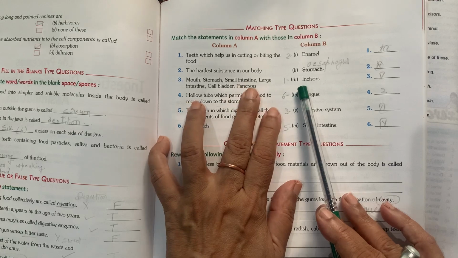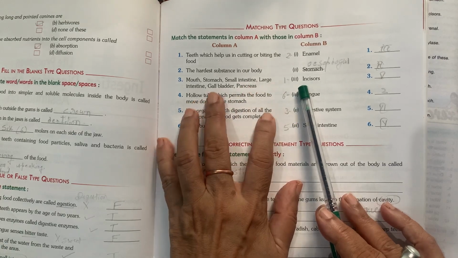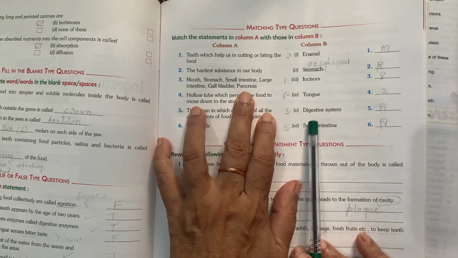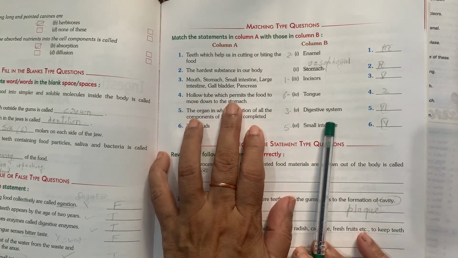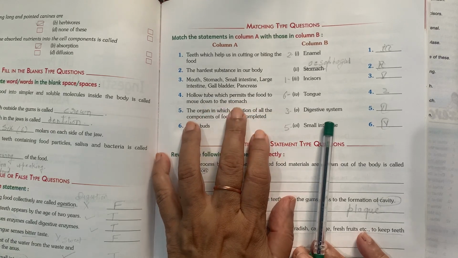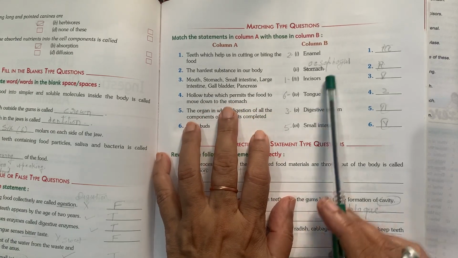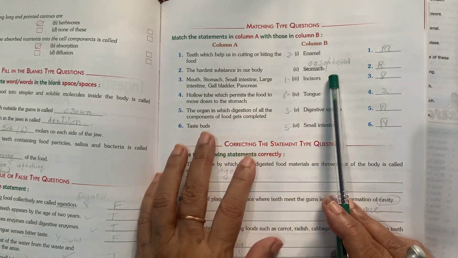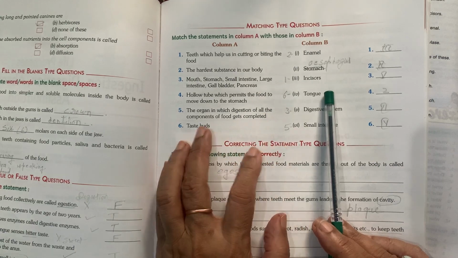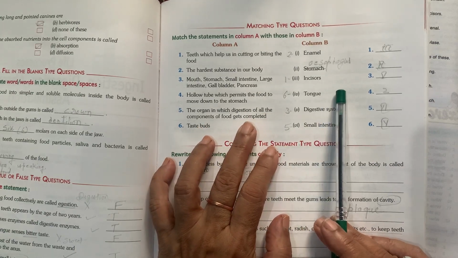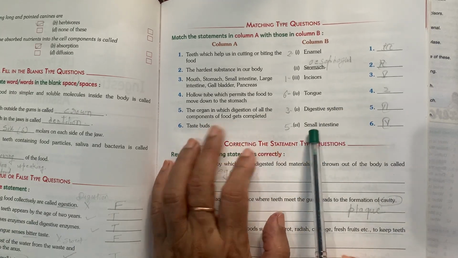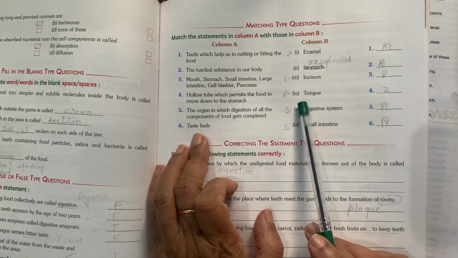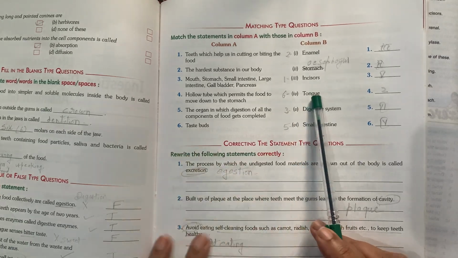Mouth, stomach, small intestine, large intestine, gallbladder, pancreas, they form the digestive system. Hollow tube which permits the food to move down to the stomach, it is esophagus, not stomach. It is mentioned wrong here. The organ in which digestion of all the components of food gets completed is the small intestine. Taste buds are present on the tongue.